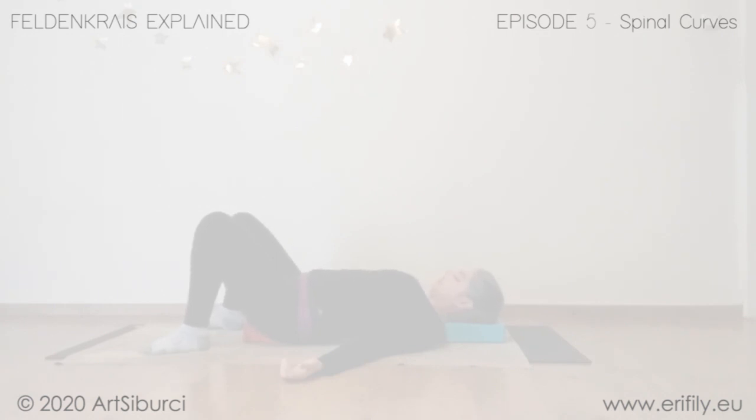And as you roll your pelvis back and forth again, pay attention to the sensation in your lower back, to the changing shape of your lower back. And can you continue to scan up your spine and see how far up can you feel the movement? Can you visualize the changing shape of your spine?